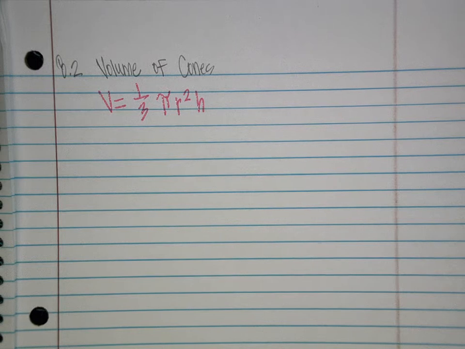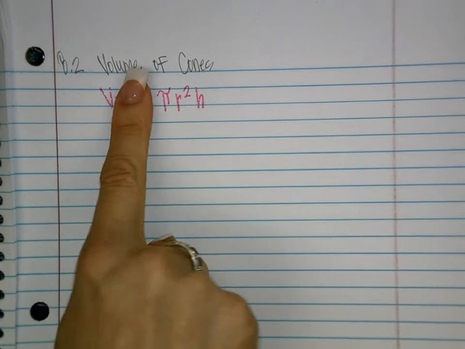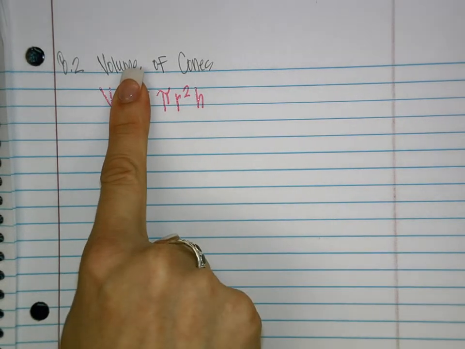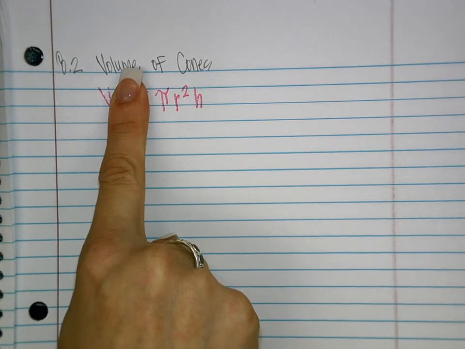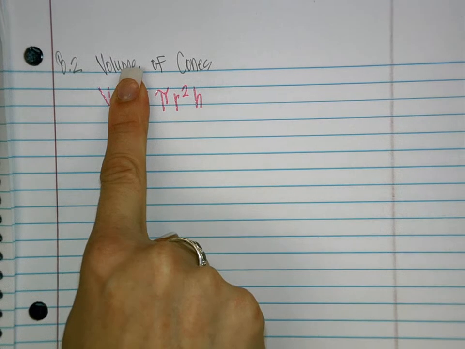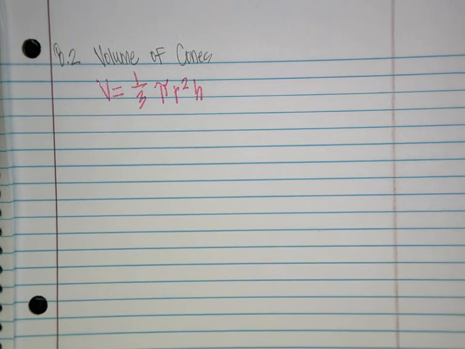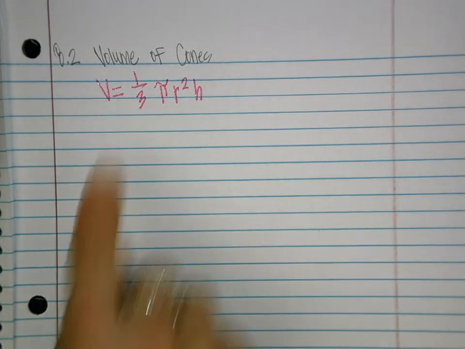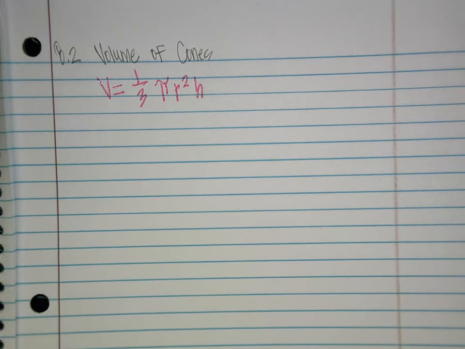What does that look really similar to? What kind of formula does that look similar to? What is it if I had pi r squared h? That's the cylinder one. So really, the only difference between the volume of a cone and the volume of a cylinder is you multiply by 1/3. And it's because it's not solid all the way up, it's in a cone shape.